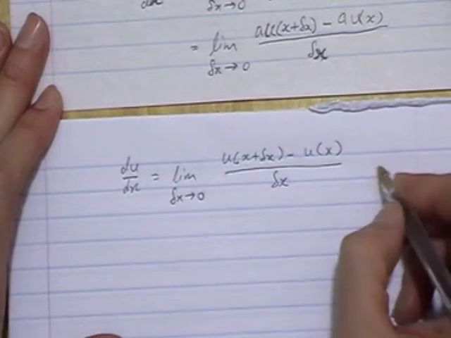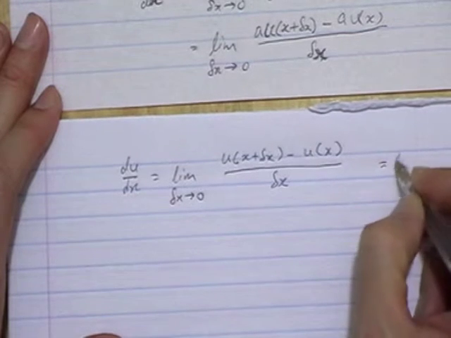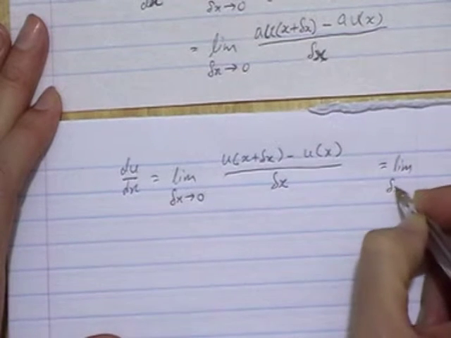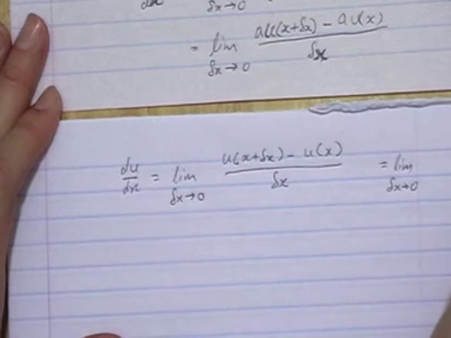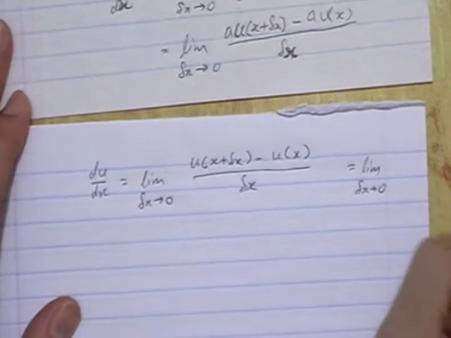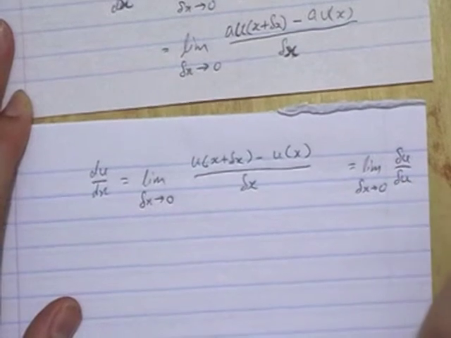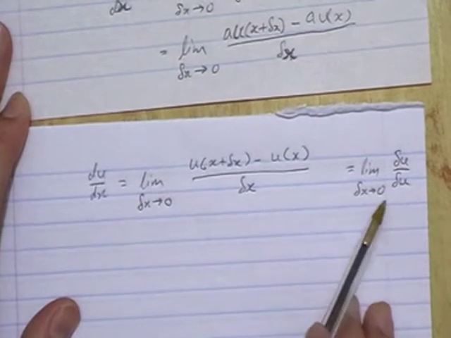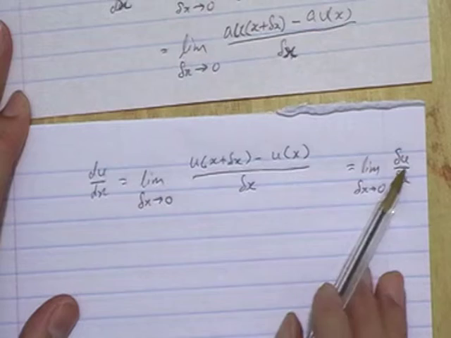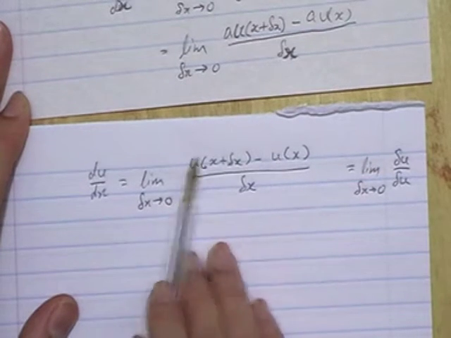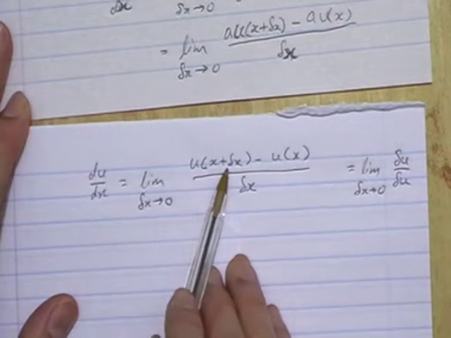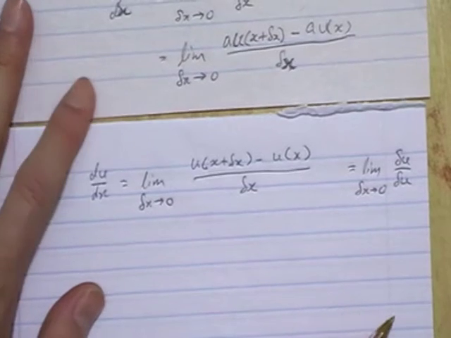The shorter way of writing this is delta u over delta x. So delta u is the change in u when x increases by delta x.